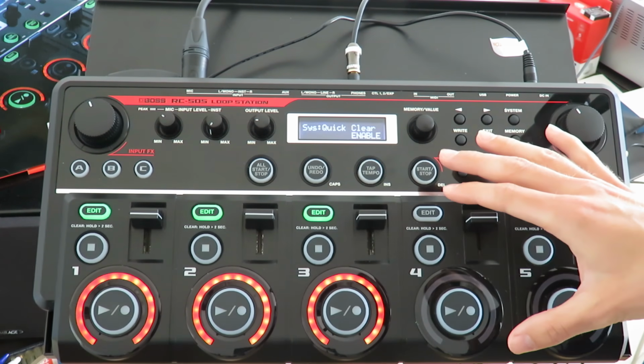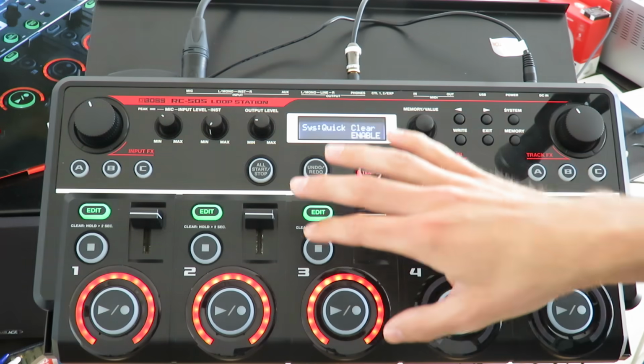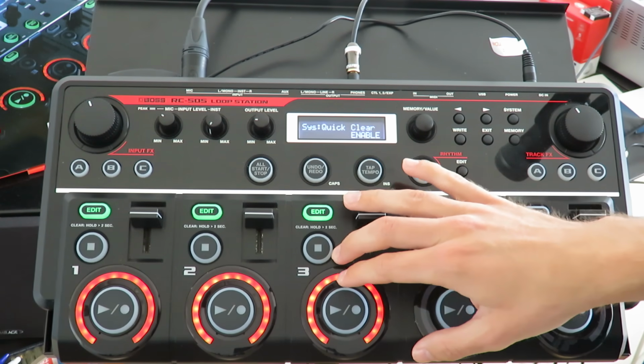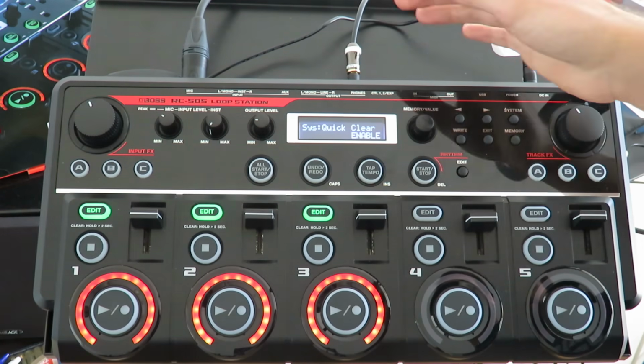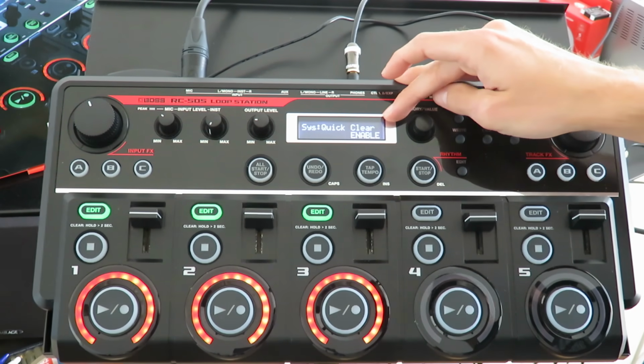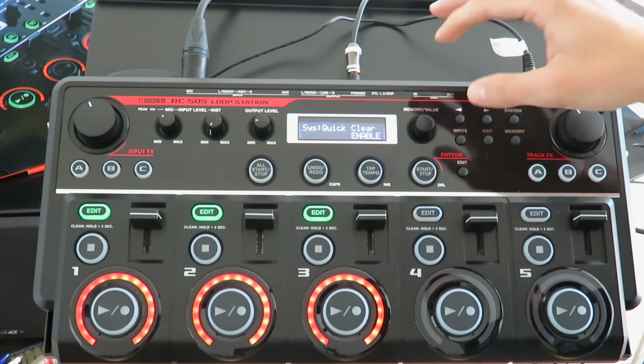That's a bit annoying, but it is also super annoying if you have to hold it for 2 seconds for it to disappear if you just messed up the start or something. So I do have it enabled, but you should be careful.